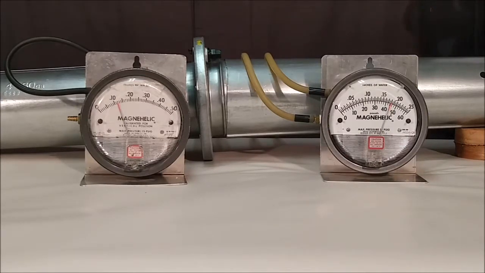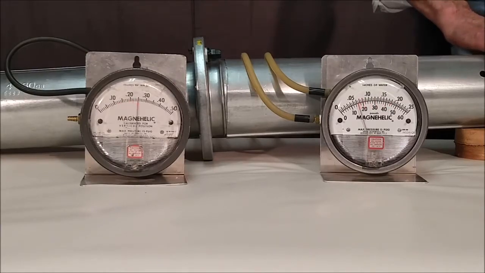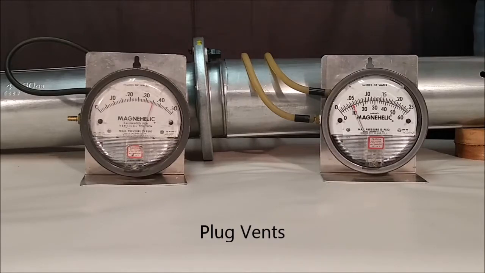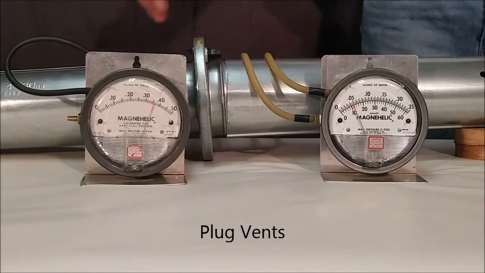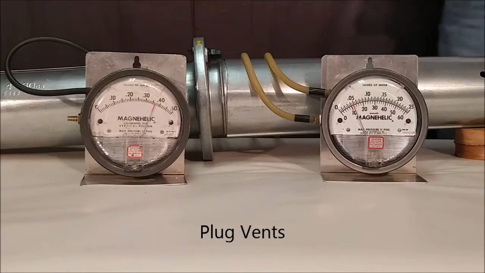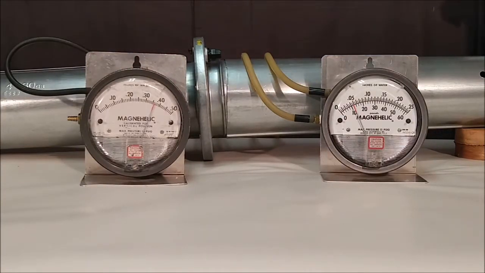The last thing that's almost never used today are plug vents. There's a 4-inch diameter one, and you can see the static pressure has gone right off the deep end, way beyond the 0.2 of the code, and the flow rate has gone right into the basement as a direct result.